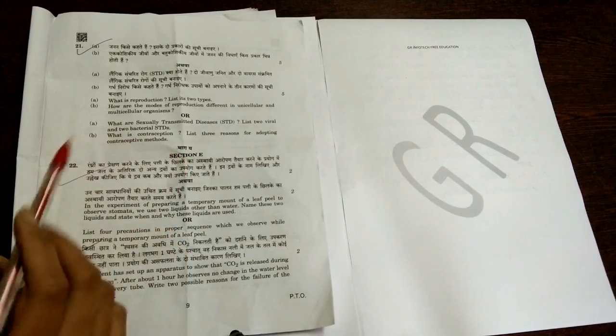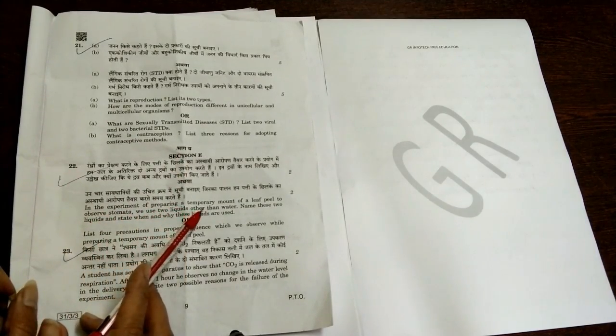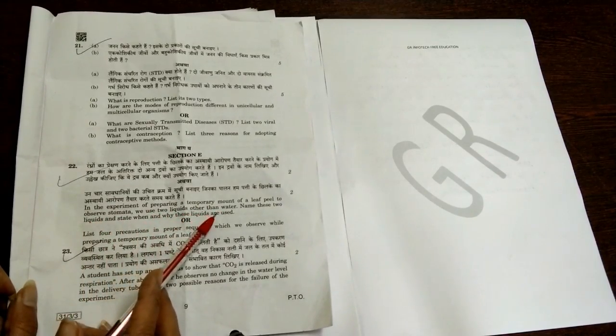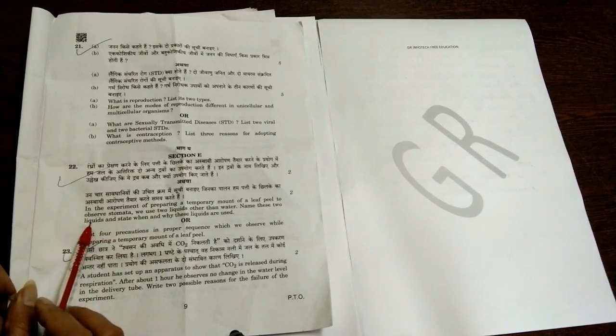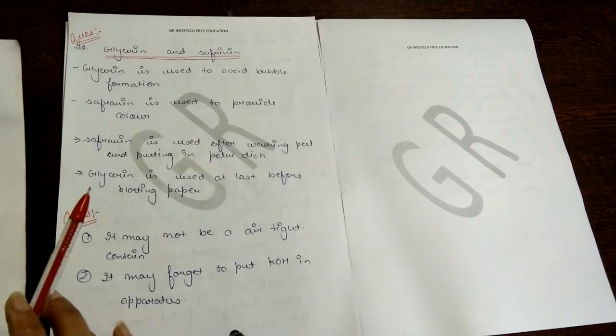Next is section E, question number 22. In the experiment of preparing a temporary mount of a leaf peel to observe stomata, we use 2 liquids other than water. Name these 2 liquids and state when and why these liquids are used.